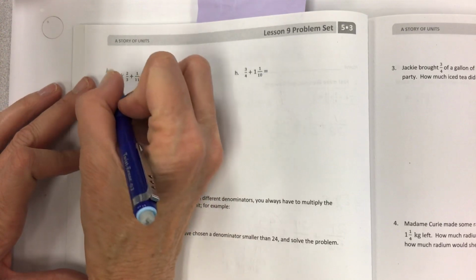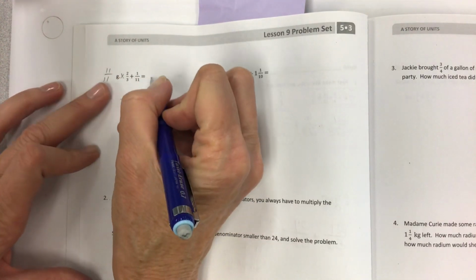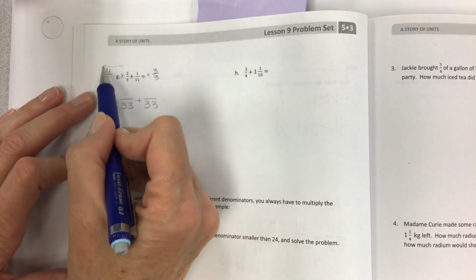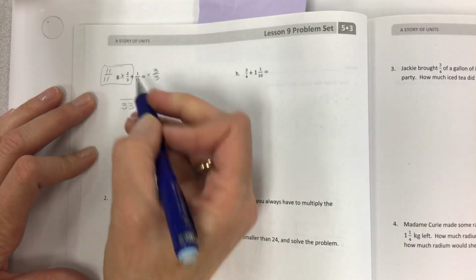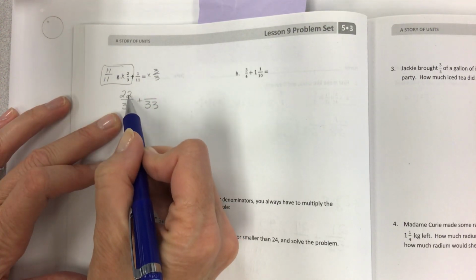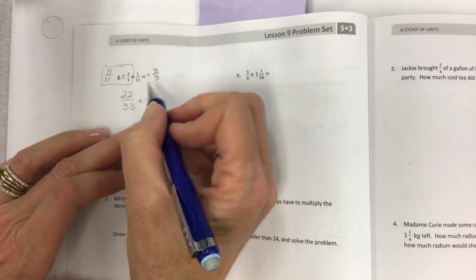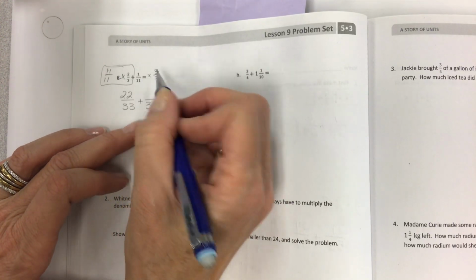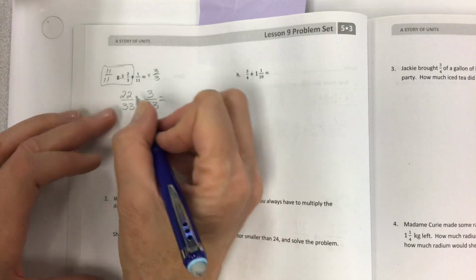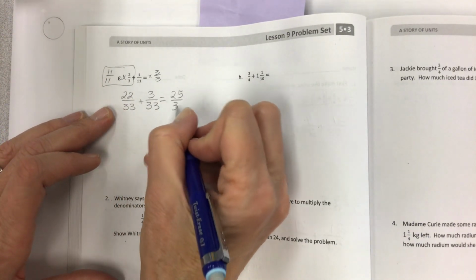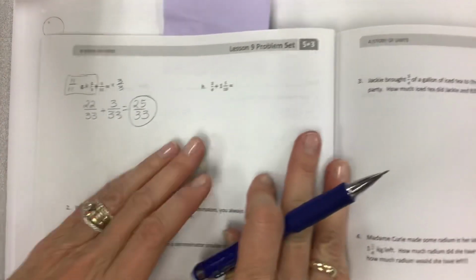And what is my scale factor? Well, it's the other number. So it's 11/11 and 3/3. So this is going to be 11 times 2 for 22. And again, the ratio is still 2 to 3, or 2/3. 22/33. And then 11 times 3 is 33, and 1 times 3 is 3. 22 plus 3, 25. Another easy one.